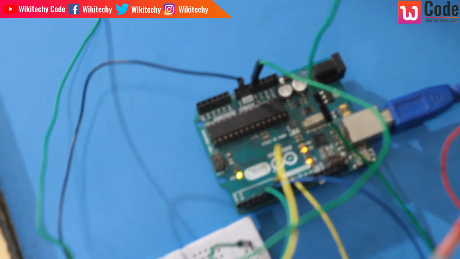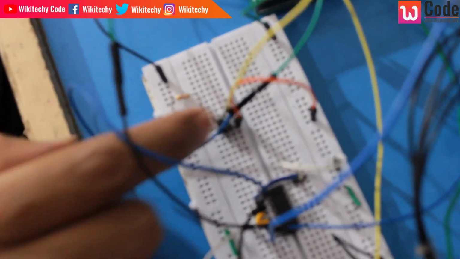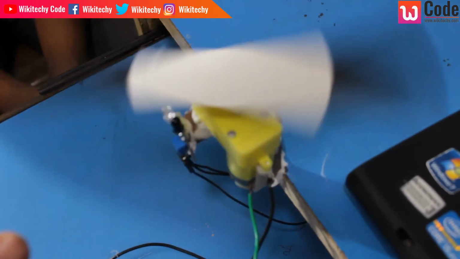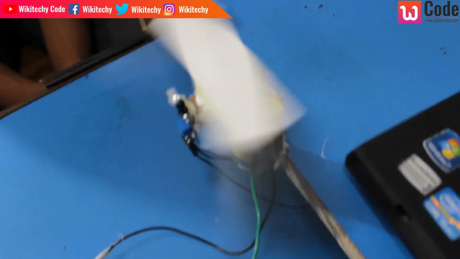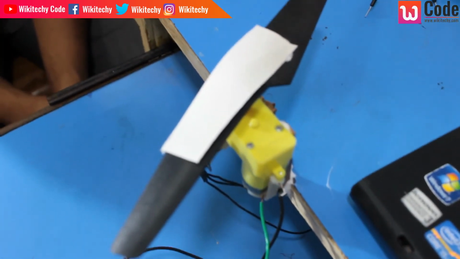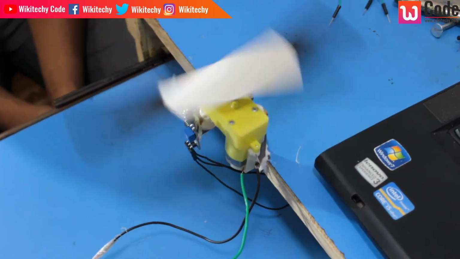These 4 pins are connected to the board, and if I press this switch button, you are able to see the fan is rotating. Over here, I'm pressing this button, you're able to see it's off. Now I'm trying to connect this one. So we got on, off, on, off, on, off.